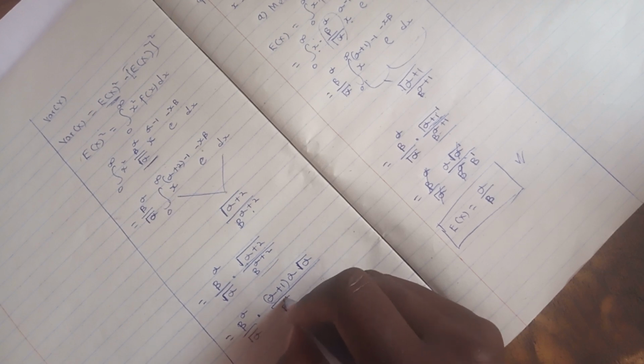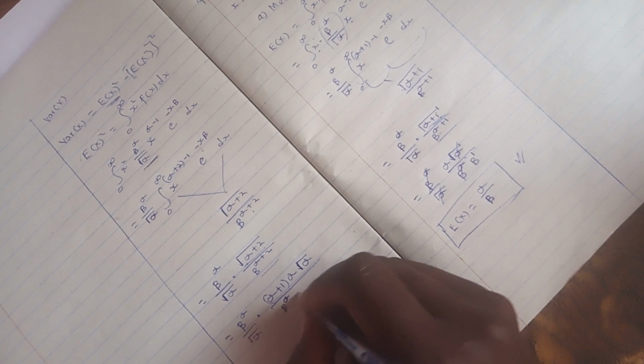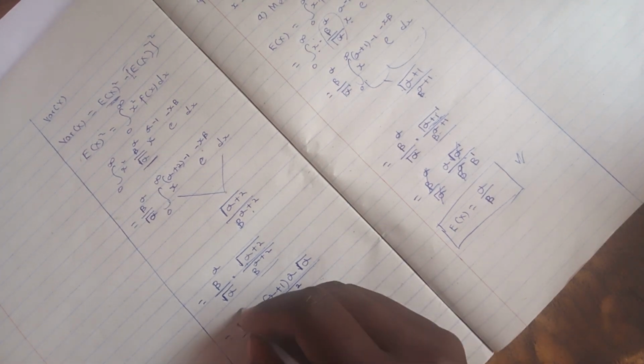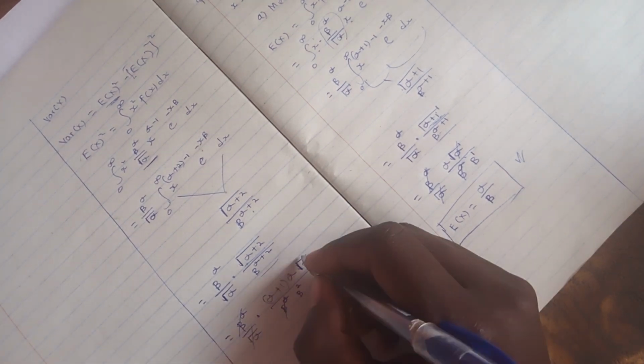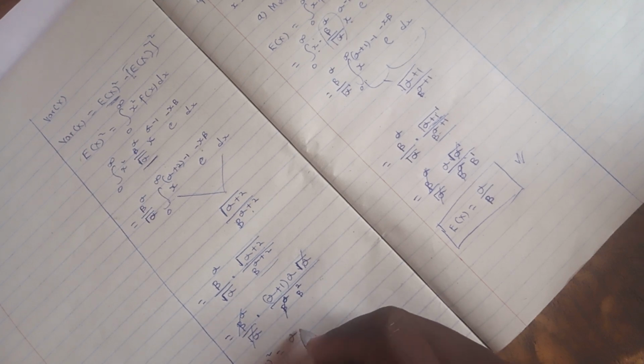Are we getting it? Beta alpha, then we have beta raised to power 2. Then this one will cancel out this one, and this one will cancel out this one. So the expected value of x squared will be alpha squared plus alpha out of beta squared.